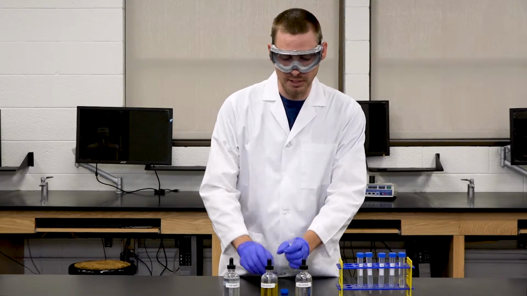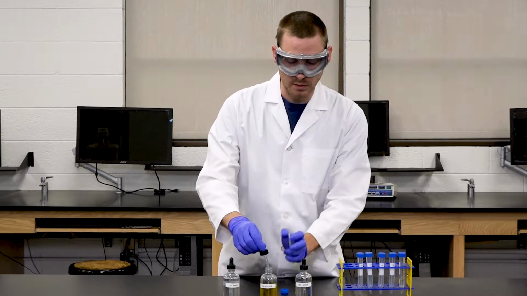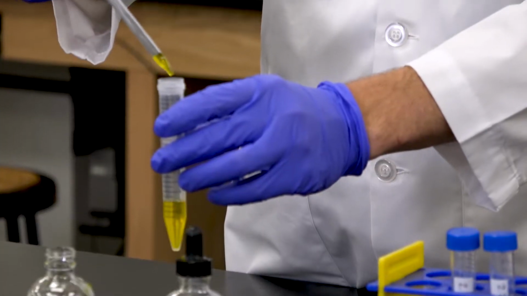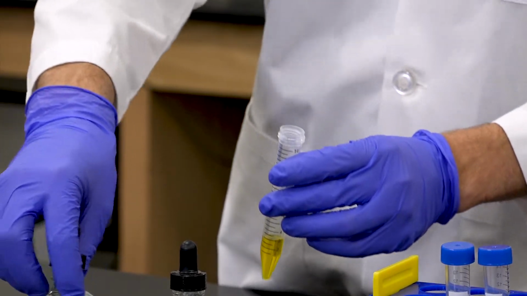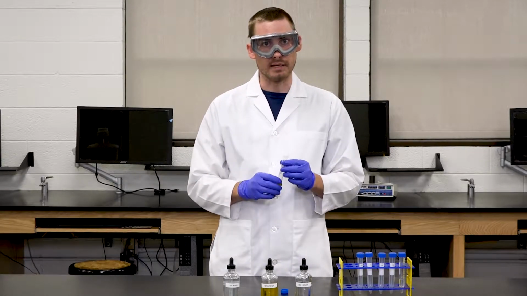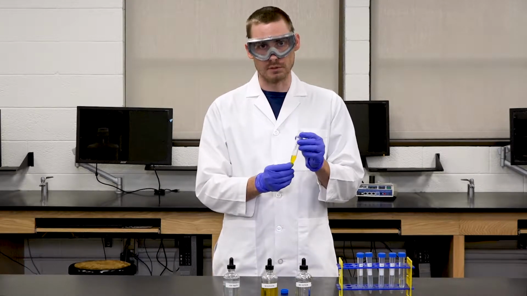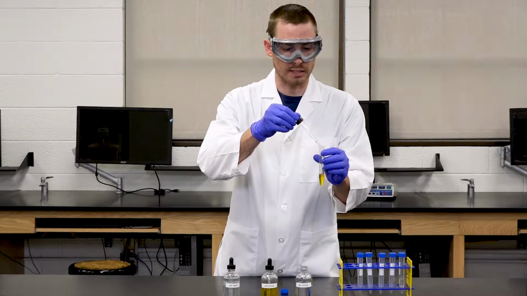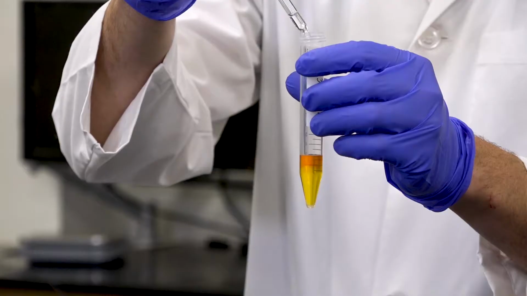First, you'll need to make sure that you fill up this test tube with the yellow solution, which is potassium chromate, to the correct level. And then next, we're going to be adding sulfuric acid, and this color will turn from yellow to orange. So we'll add a couple of drops of sulfuric acid to the chromate solution.